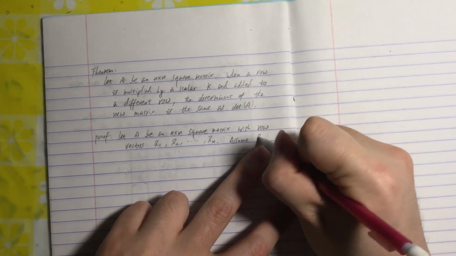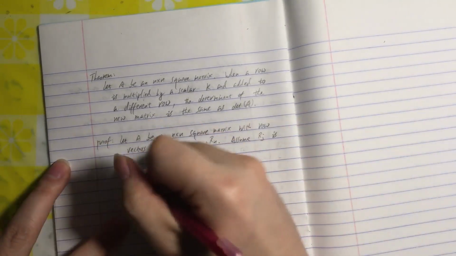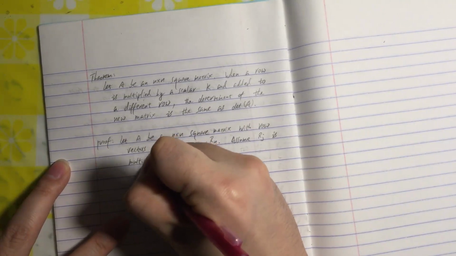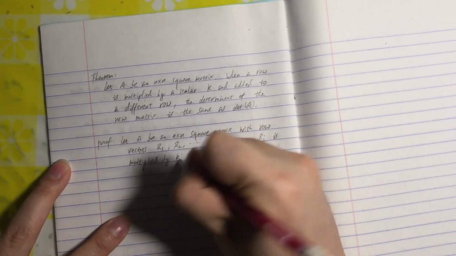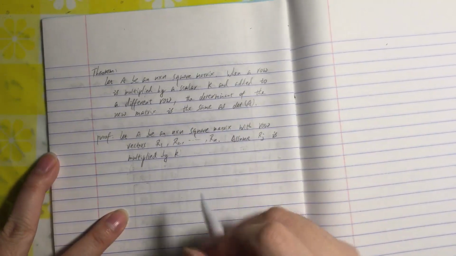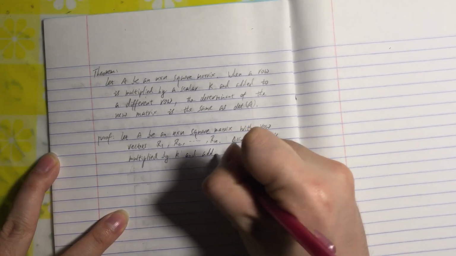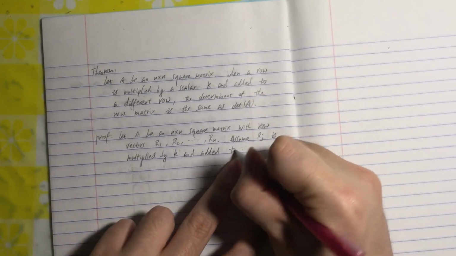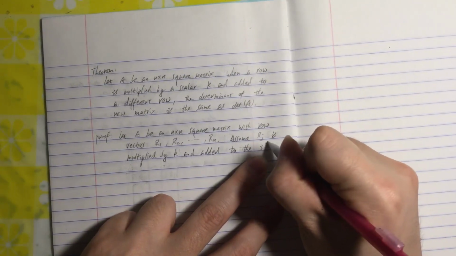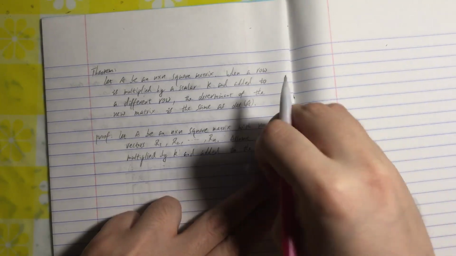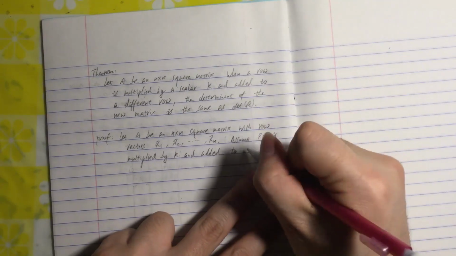Assume the jth row is multiplied by a scalar k and added to the ith row.